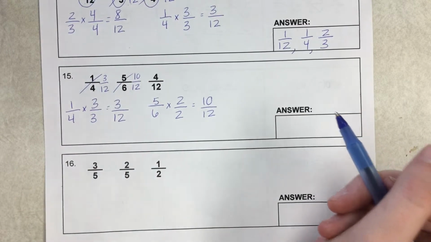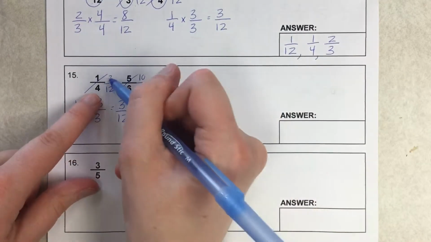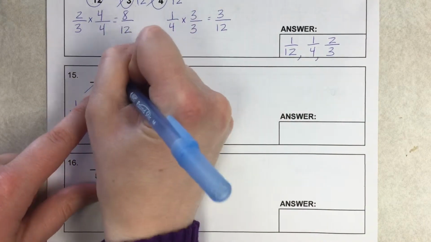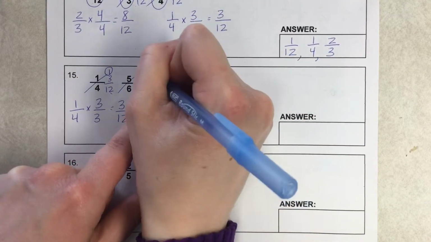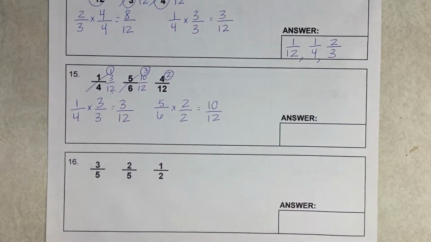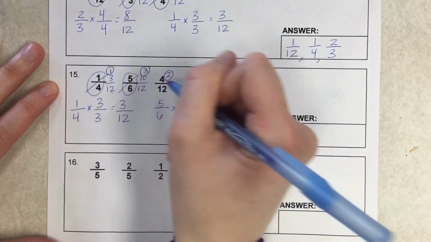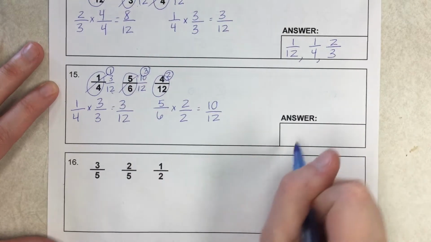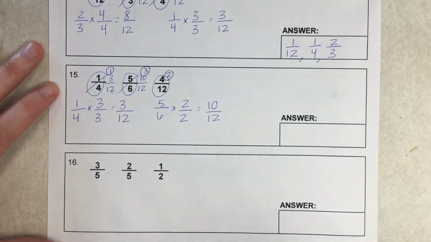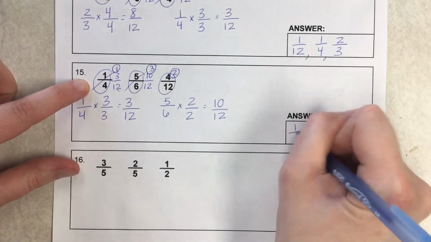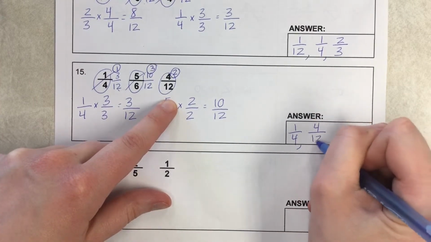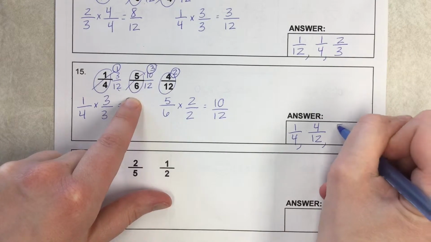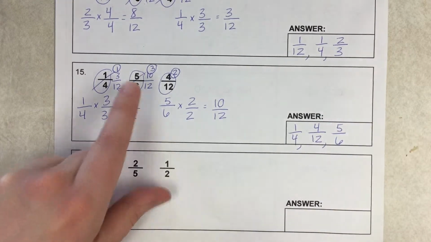So let's number them in order. I have 3/12 is going to be my smallest. Then next is going to be 4/12, and then finally is going to be 10/12. Don't forget to circle the original fractions, even though we crossed some of them out, because that's what you're going to write in your answer box. So my smallest fraction is 1/4, comma, next is 4/12, and finally is going to be 5/6.